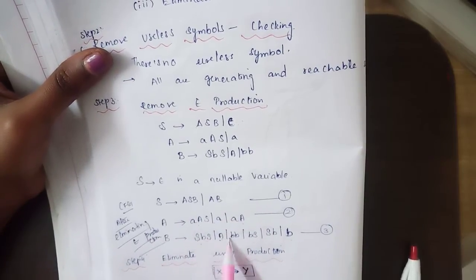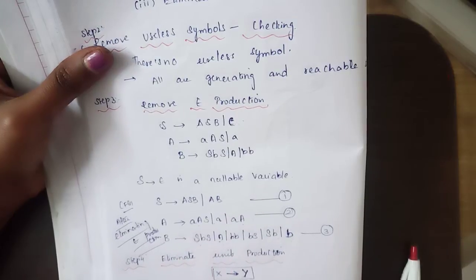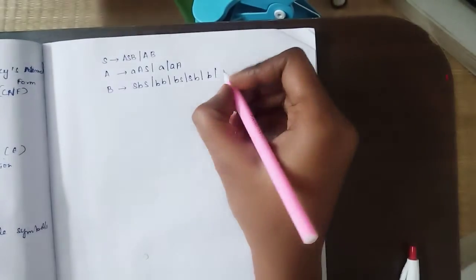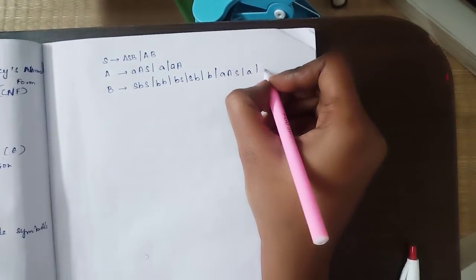We keep all other productions the same and replace this A by the production of A, which is AAS or A or AA.